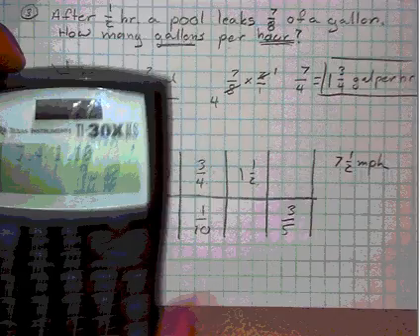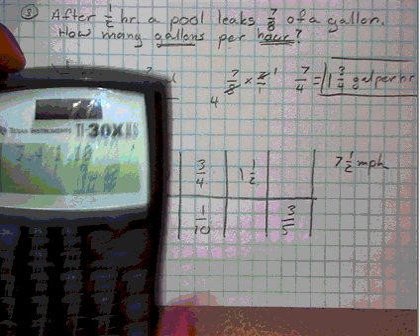So if they're traveling 1 hour, I do 1 times 7.5. 2 hours, I do 2 times 7.5. 3 hours, I do 3 times 7.5. So if I take the time and I multiply it by 7.5, it'll tell me the distance that they traveled. The inverse of that is also true.